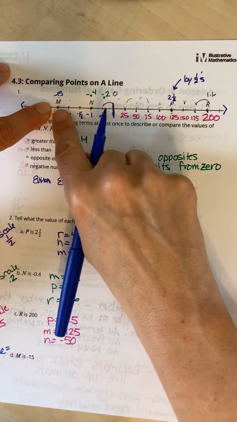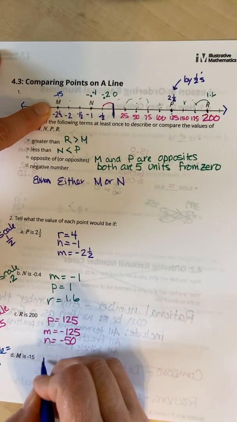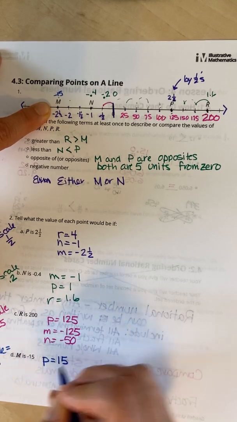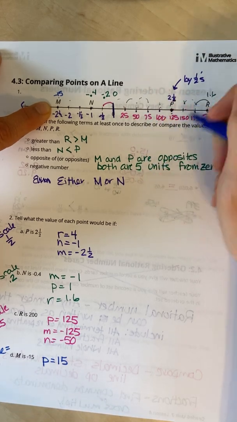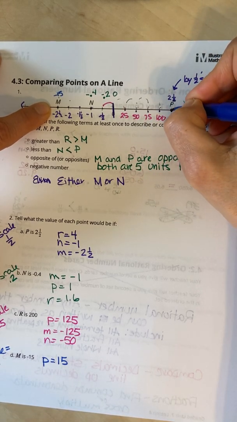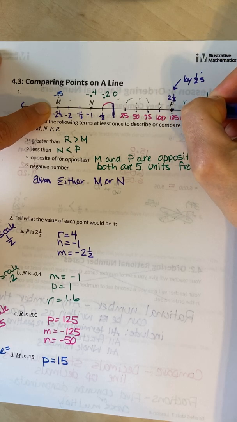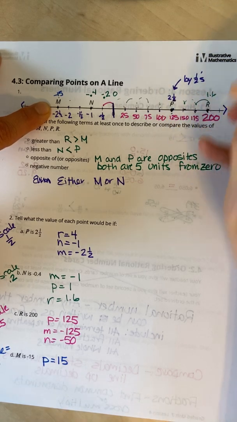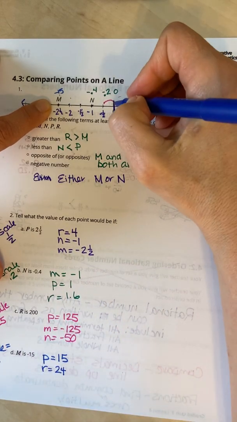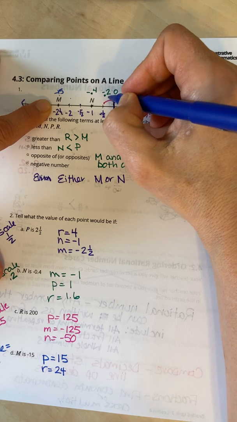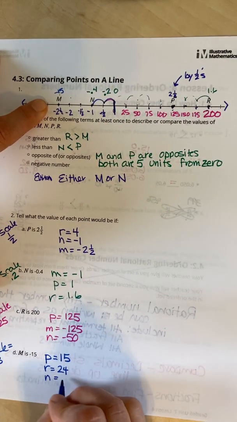All right, well, if I know M, remember, I know P because they're opposites. So if M is negative 15, P is the opposite. It is positive 15. And I know it goes by 3's. So if this is 15, say 18, 21, 24. So R would be 24. Okay, and then N, I know each one is 3, so I'm going back 3, so that's a negative 3, negative 6.